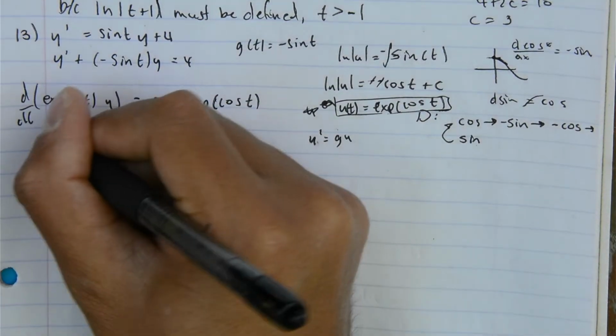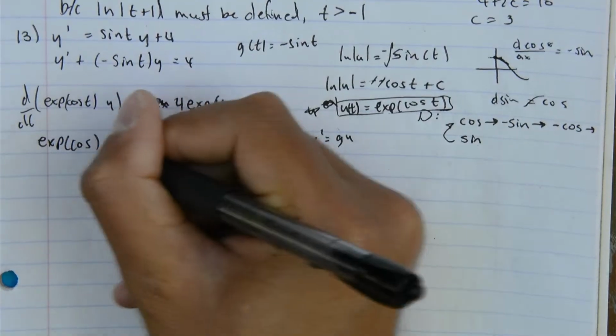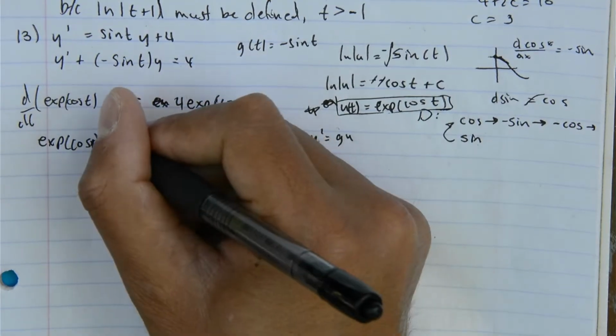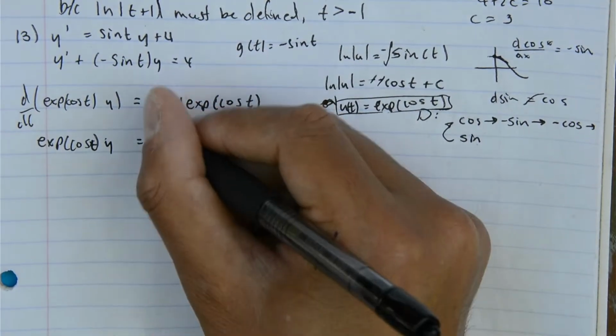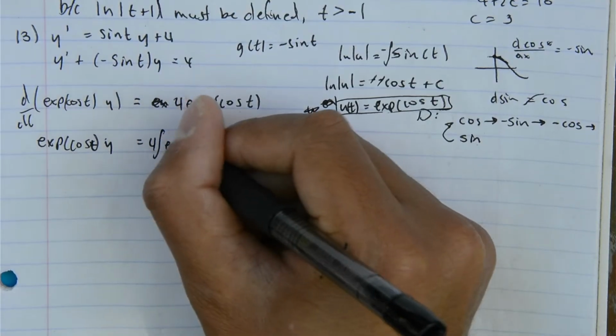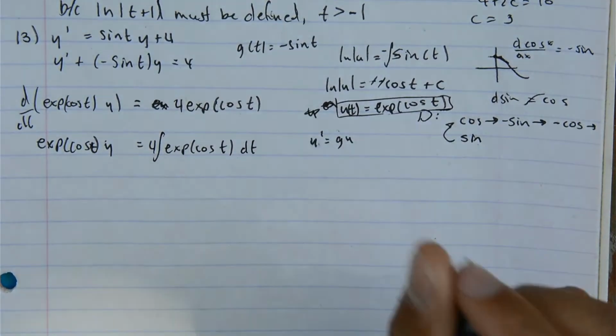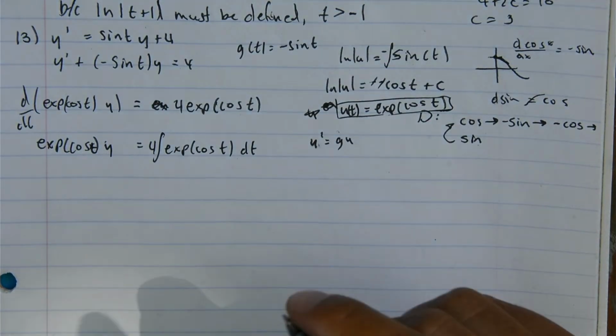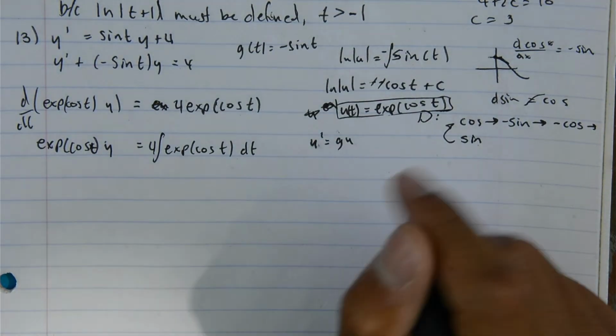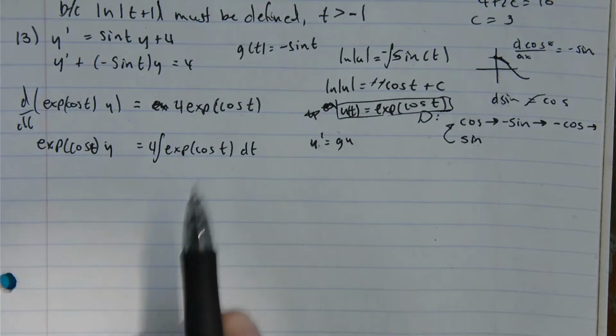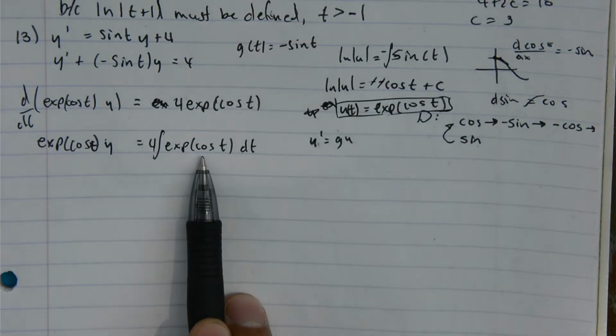So we're going to get x cos t times y is equal to the integral of 4 times the integral of x cos t dt. How do we integrate this?